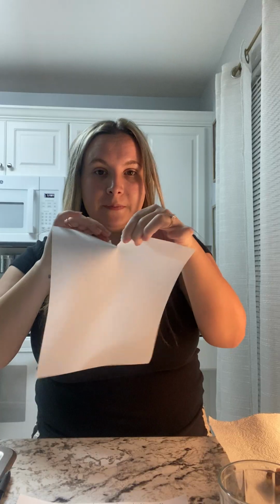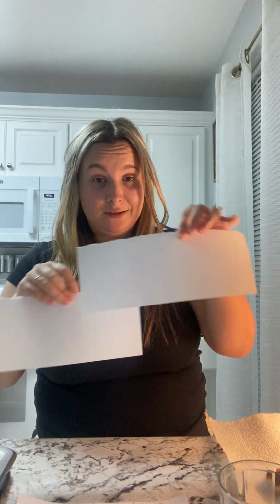Another example of a physical change is paper. Tear a piece of paper in half, still a piece of paper. It's just changing the size of it, the shape of it, but it is still the same substance. So that's a pretty good example. A chemical change forms a new substance. An example of a chemical change would be burnt toast.